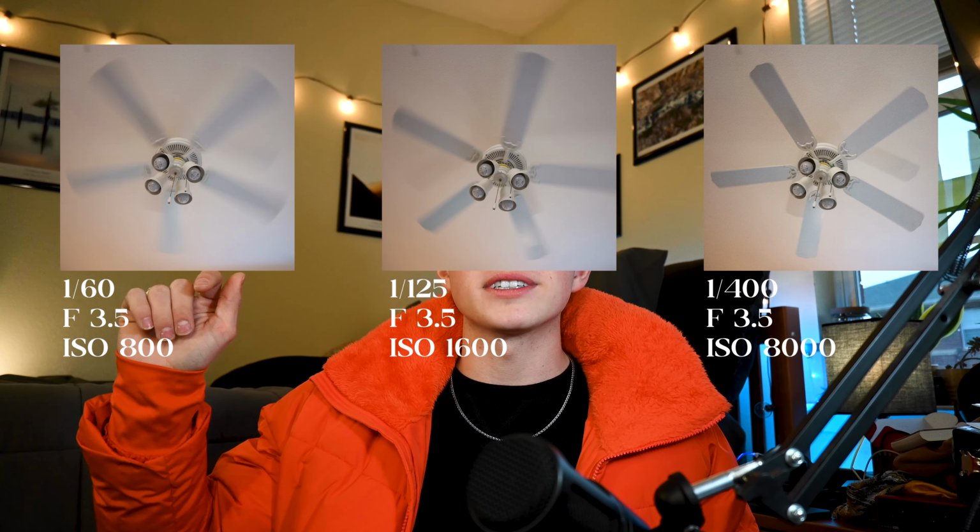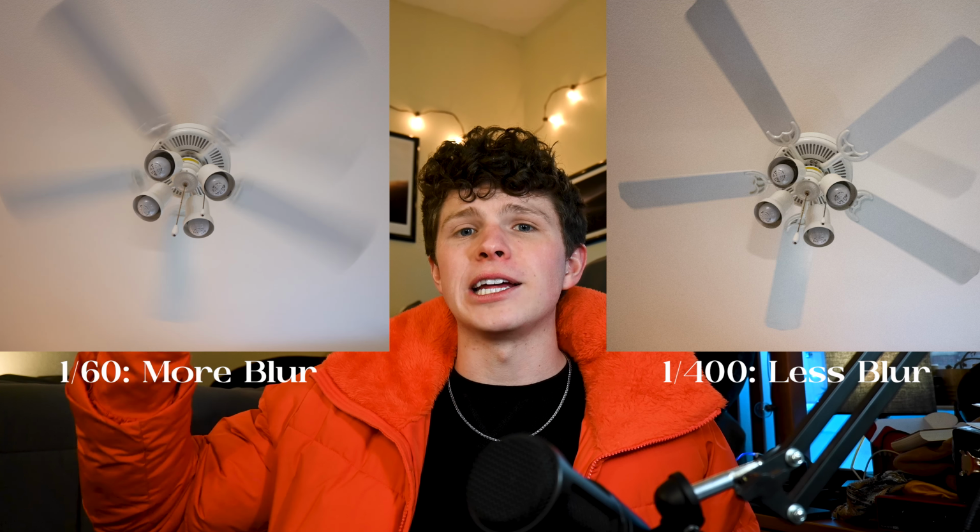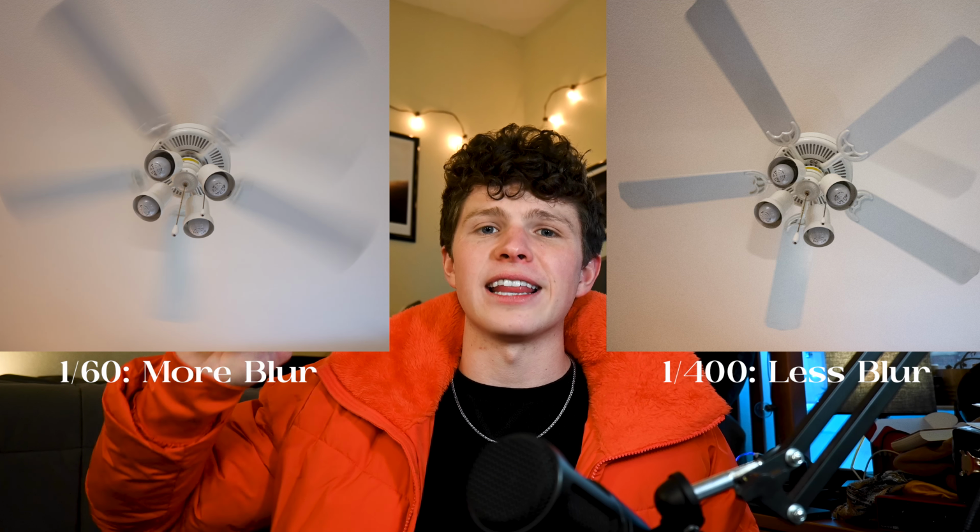What do I mean by capturing motion? So the longer your shutter is open, the larger the chance of motion blur occurring in the picture is. Here are 3 reference photos. These were taken at 1/60, 1/125, and 1/400. As you can see, the smaller that denominator is, the more motion was captured in that photo. So shutter speed, the larger the denominator is, the less motion that is captured and the darker that picture is going to be. There's a lot more to shutter speed, but that's all you need to know to understand and use the settings. So let's move on to aperture.